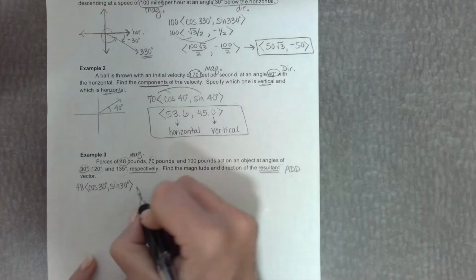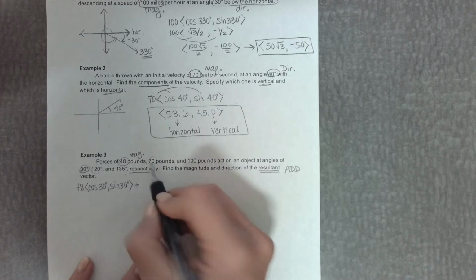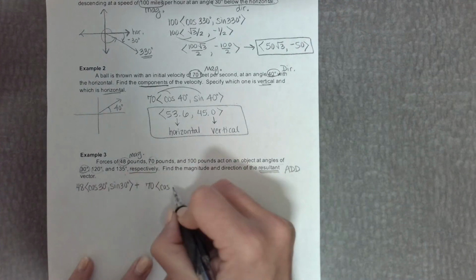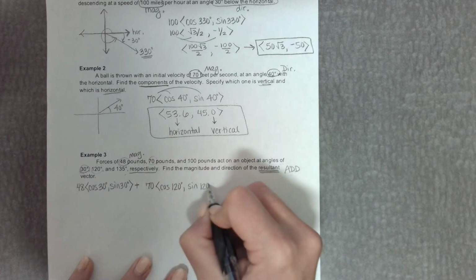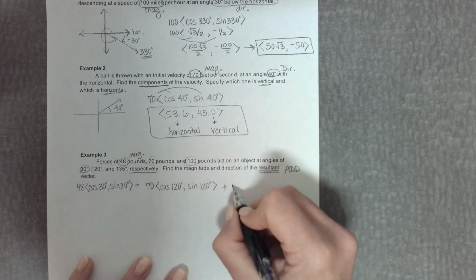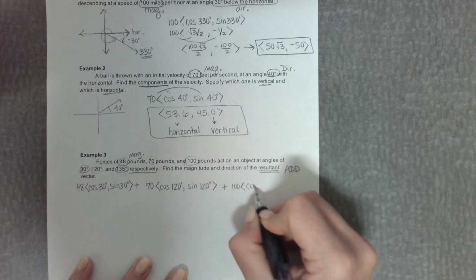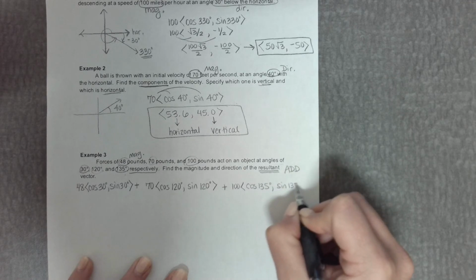Second vector, I'm going to go ahead and put a plus sign here because we know we are going to add these. The second vector has a magnitude of 70, and then its angle is 120. Cosine 120, sine 120. And then our third vector has a magnitude of 100, and its angle is 135. Cosine 135, sine 135.